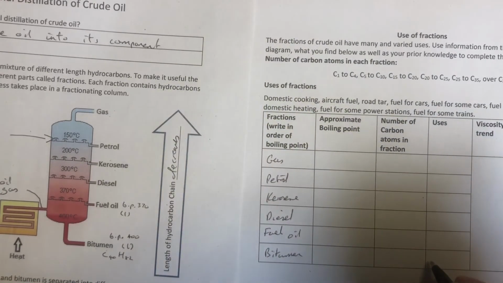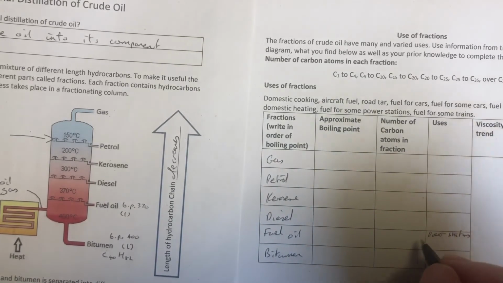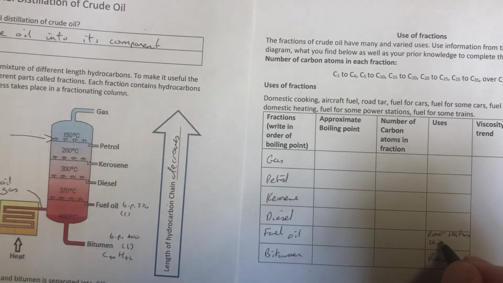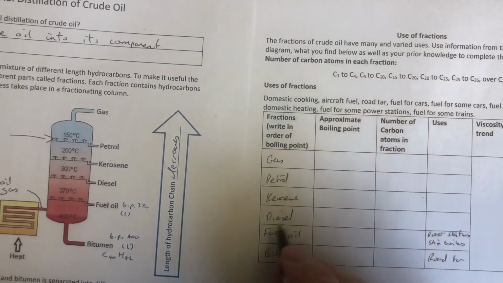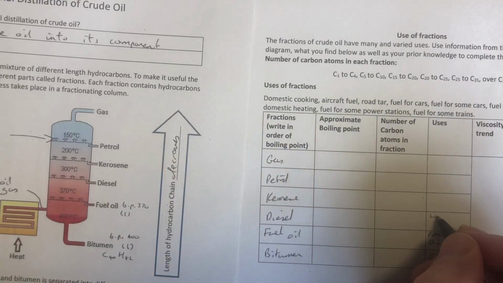Bitumen is road tar. So we'll put the uses there straight away. Bitumen is road tar. Fuel oil, power stations. So oil-fired power stations or ships, something with really big boilers. It needs a big boiler to set this fuel oil on fire because it's not very flammable because it's got a long chain. Power stations or ship boilers. Okay. Diesel, lorries and cars. So lorry and car fuel.